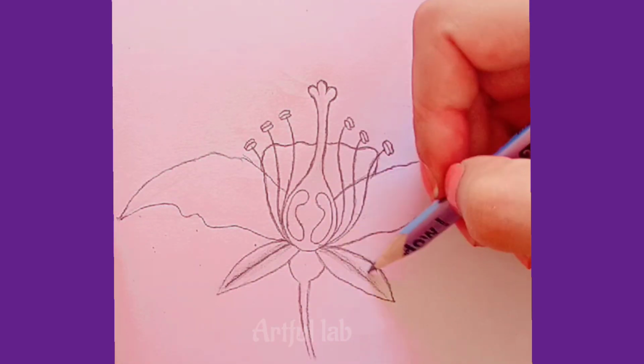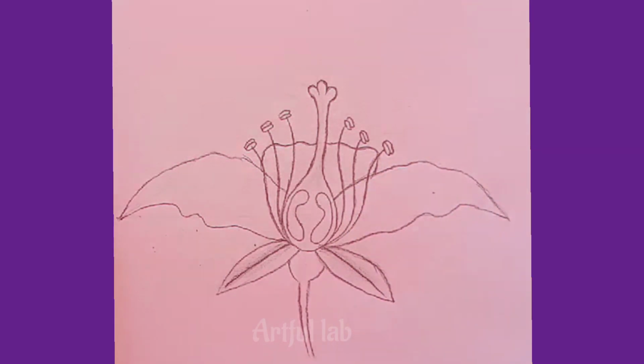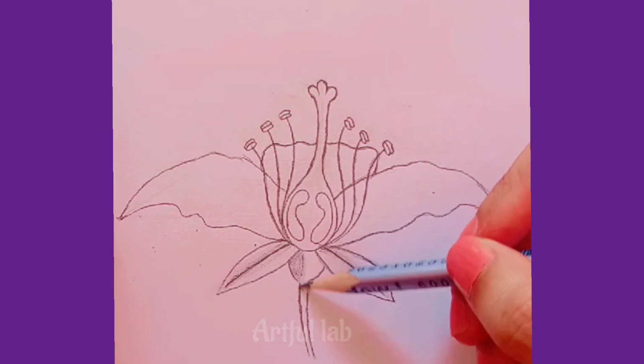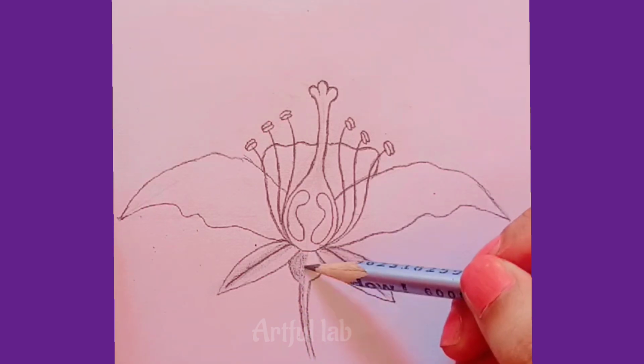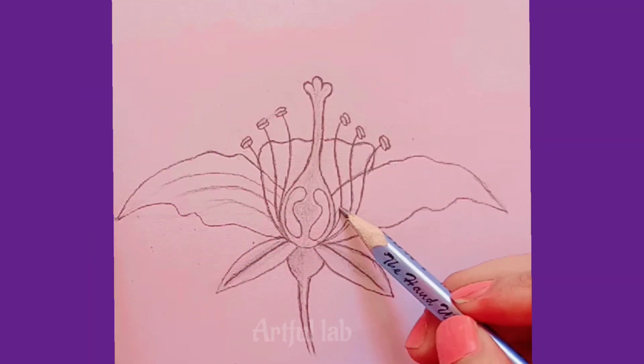And that's it. You've successfully drawn a flower illustrating the plant reproductive system. This drawing will help you understand the complex process of plant reproduction. Practice makes perfect, so keep drawing and learning.